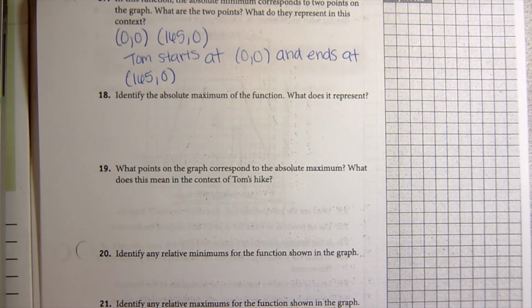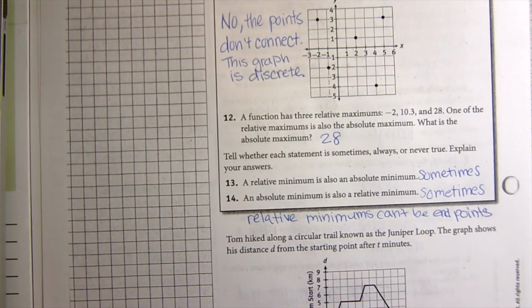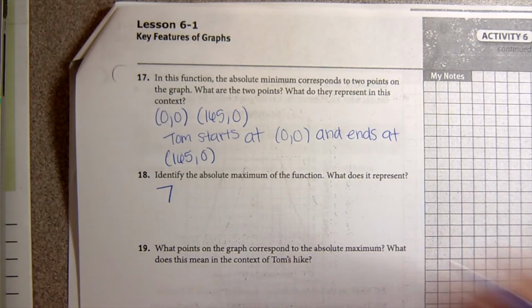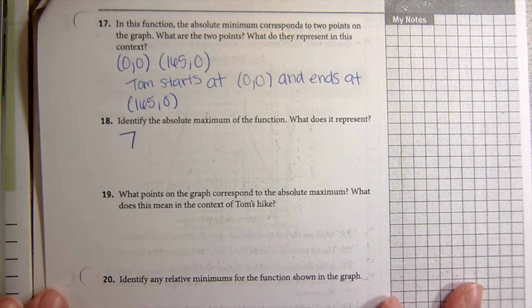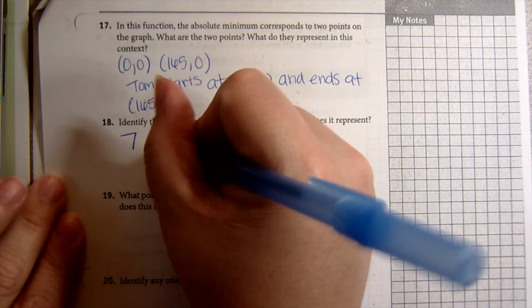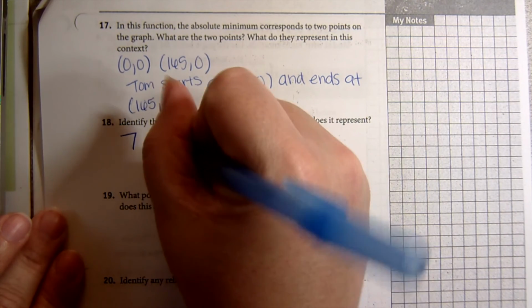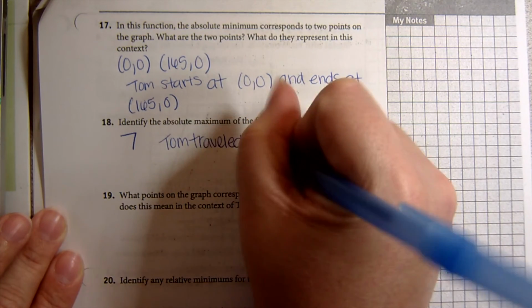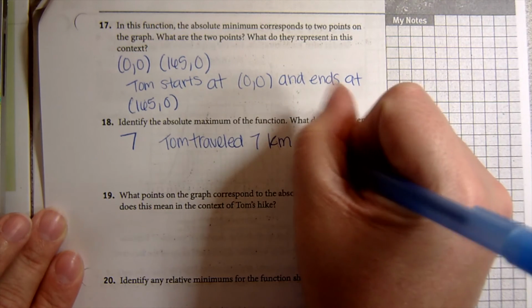Identify the absolute maximum. So where is the highest point? At 7. Right, at 7. The highest point is 7. And what does that mean in the context of this situation? The distance from start. What is the furthest distance he traveled from start? 7 kilometers. So Tom traveled 7 kilometers away from where he started.